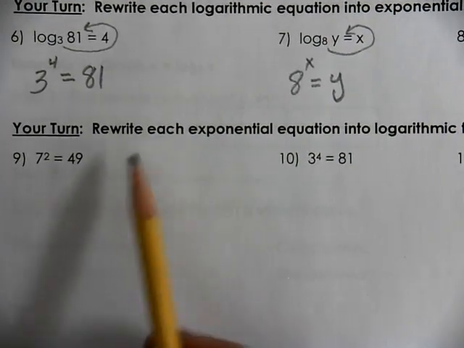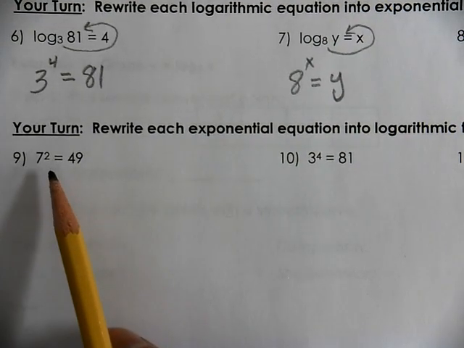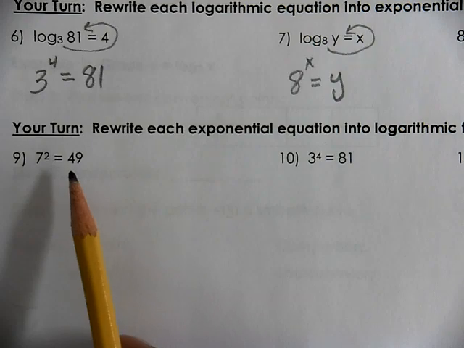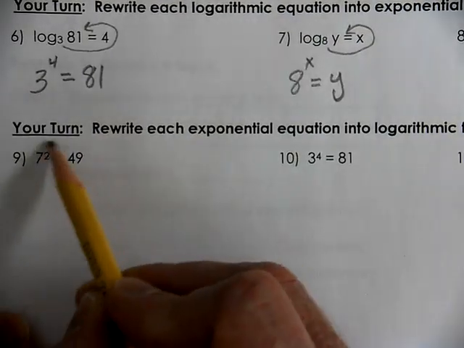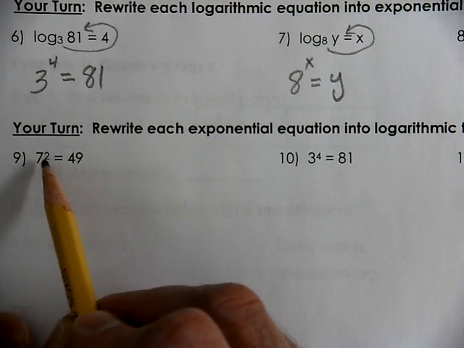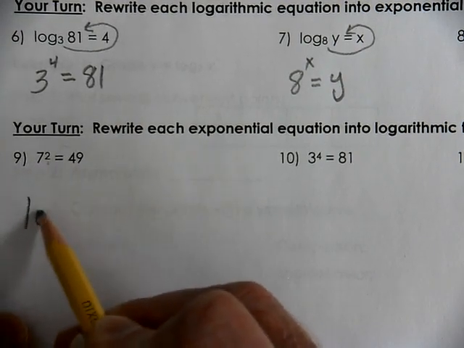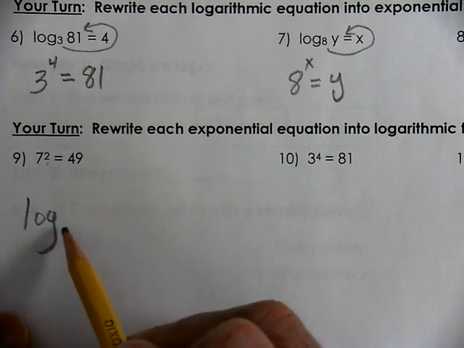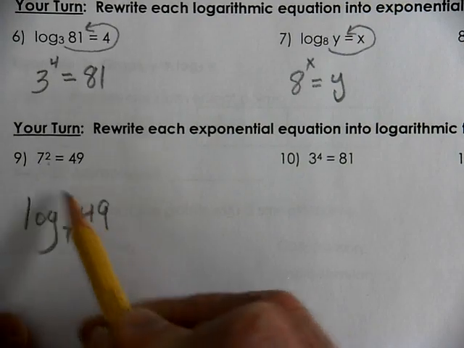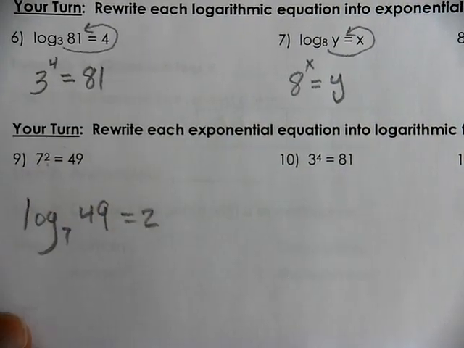Now you can pause the video and take your exponential form and write it as a logarithm. So the main thing I think about is that a logarithm equals the exponent. Log base 7 of 49 equals 2.